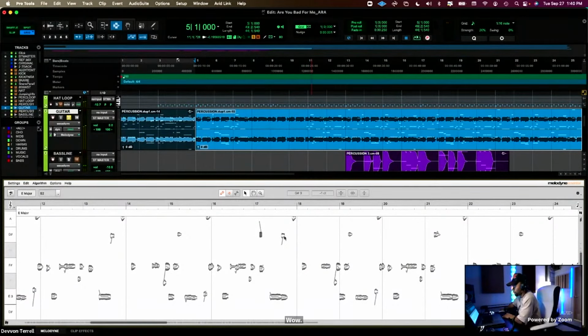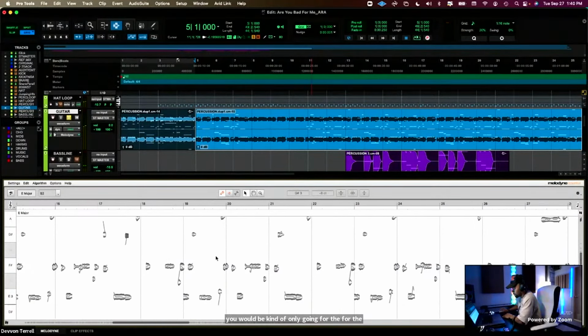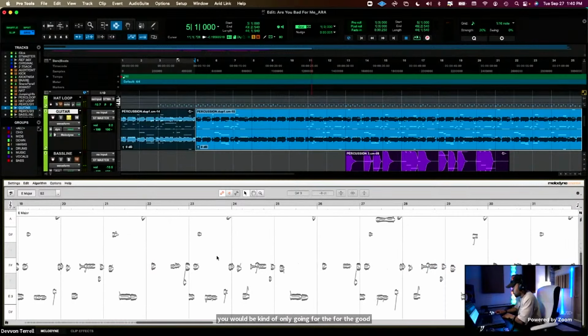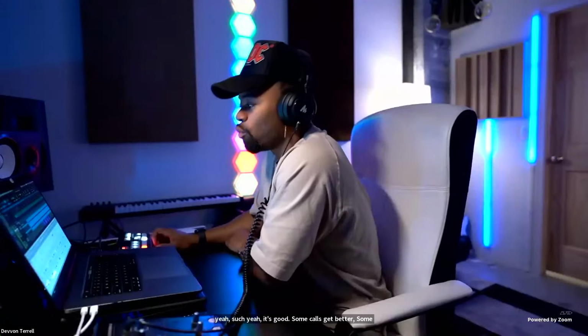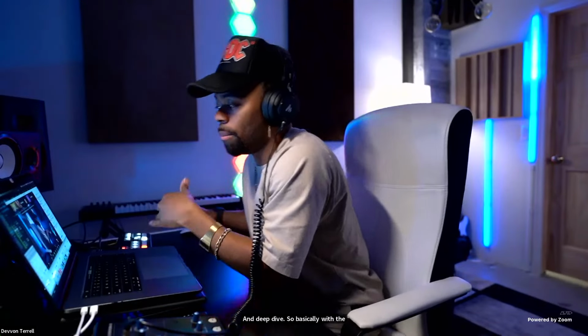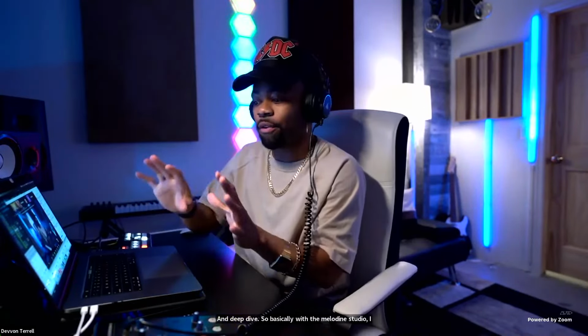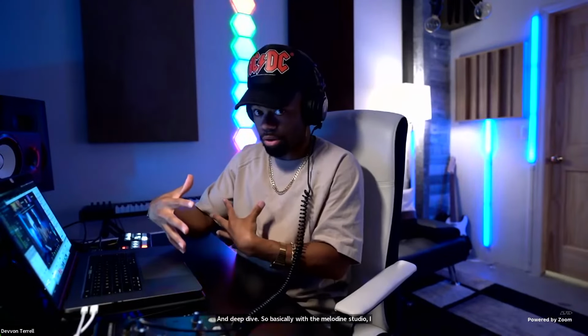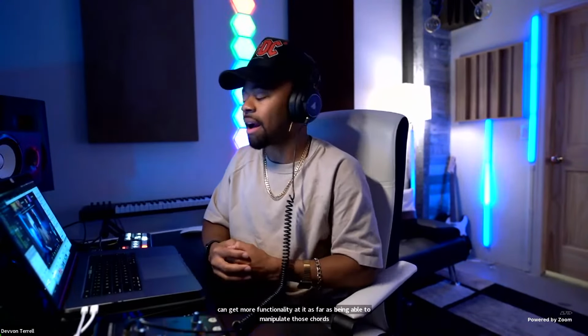But now, if your goal was to really work on a guitar that was detuned in itself, you would be kind of only going for the good. Some chords get better, some get worse with Essential, and with Melodyne Editor or Melodyne Studio, you can really fix things like that. So basically with Melodyne Studio, I can get more functionality out of it as far as being able to manipulate those chords. Yes.